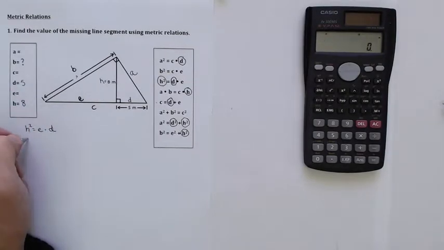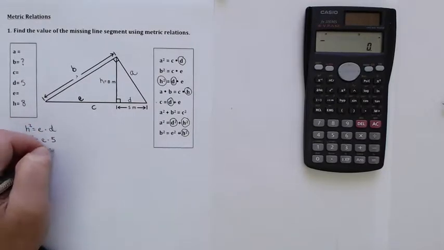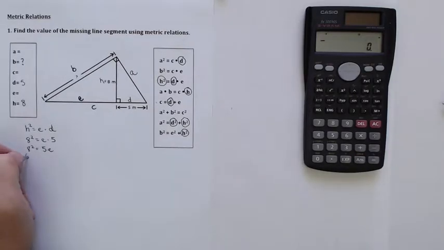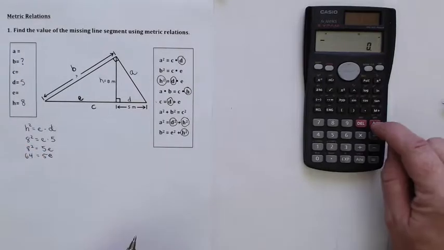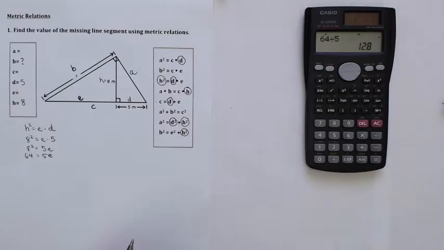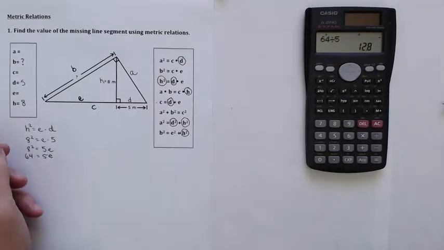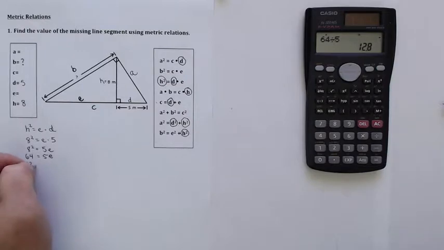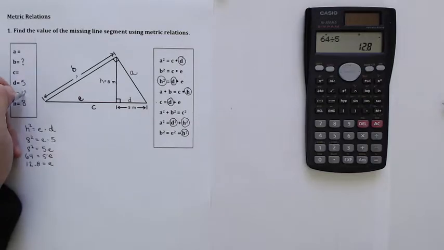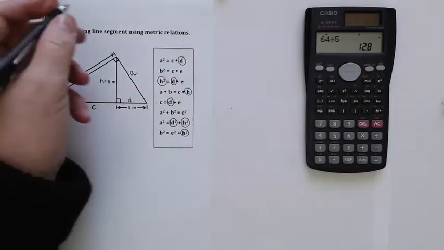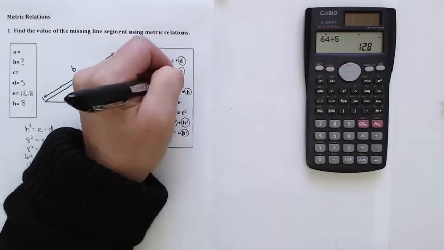And I know that my H is 8, so I'm going to go 8 squared is equal to E, I don't know, times D, which is 5, or 8 squared is equal to 5e. 8 squared is 64, don't need my calculator for that one, trust me, is equal to 5e, and now I'm going to go 64 divided by 5 to get my e. 12.8 is my e. So I'm going to come back up in here, put in my 12.8, come back over here, start circling e's.